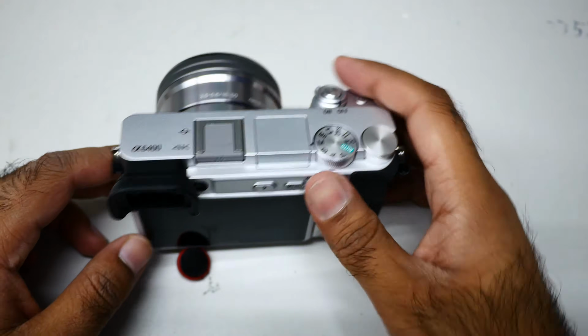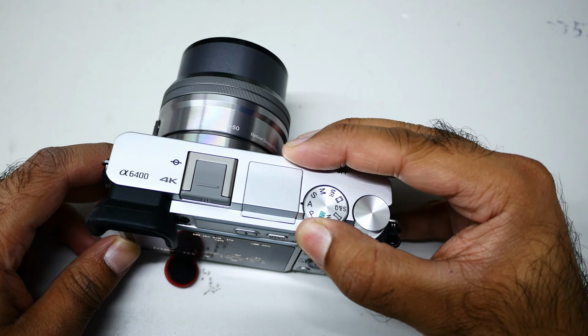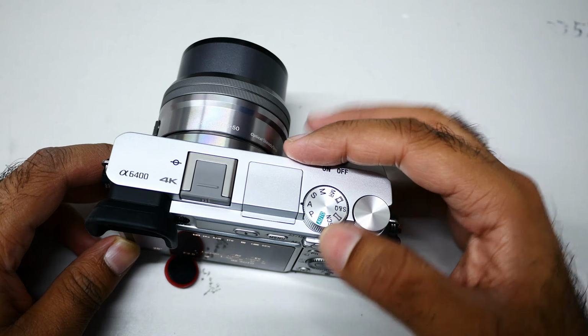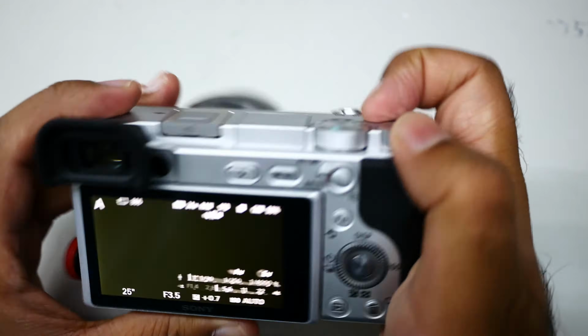So how to change the aperture? First turn on the camera, go to the aperture mode. You can't change the aperture in the auto mode. First you need to go to the aperture mode. Here you can easily change the aperture with this dial.